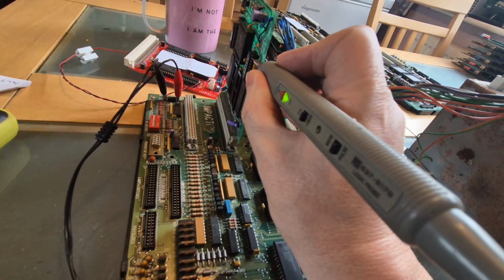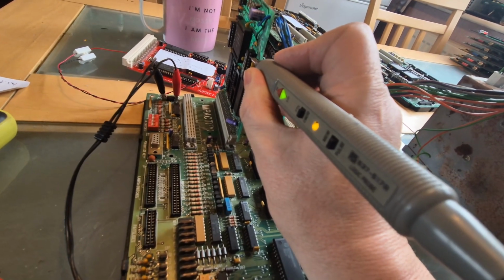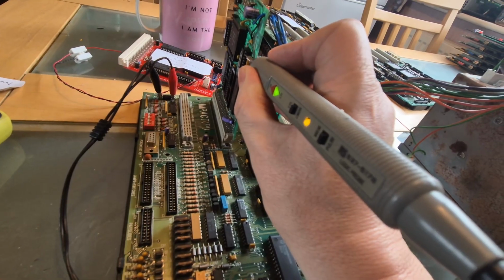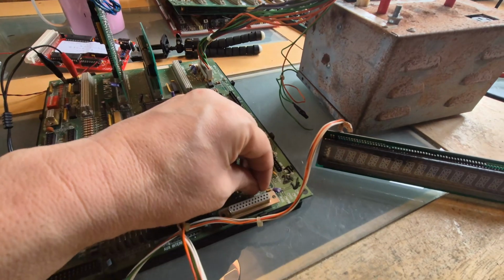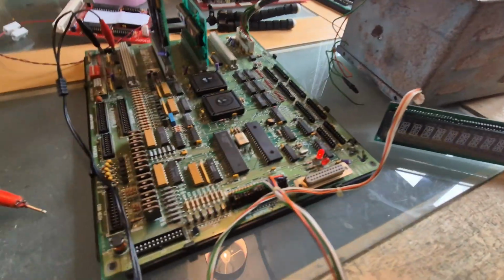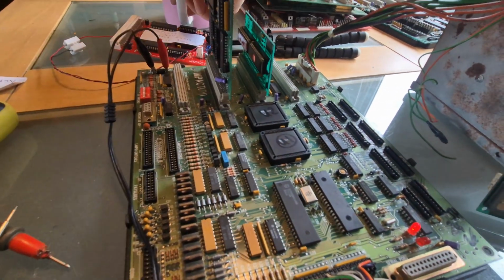So potentially it's just one of these. Sometimes boards do take a while to wake up on the table. So let's sit and wait. See if we can get any life out of her.